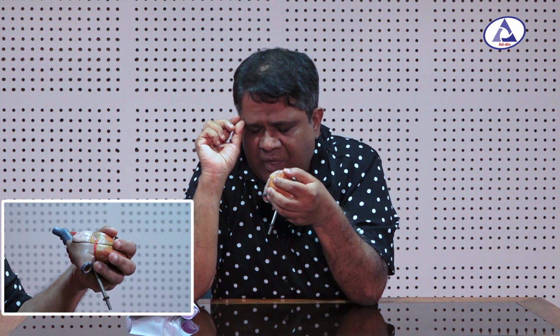So I supply the SA node, and this is known as the nodal branch. Again: the conus branch to the infundibulum, the ventricular rami, then the atrial rami, and from the atrial rami a branch goes to supply the SA node, the nodal branch.